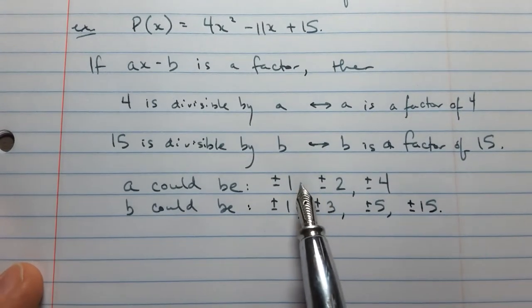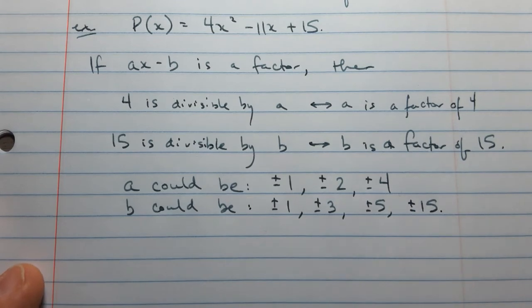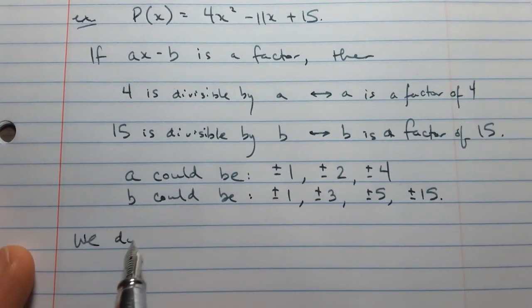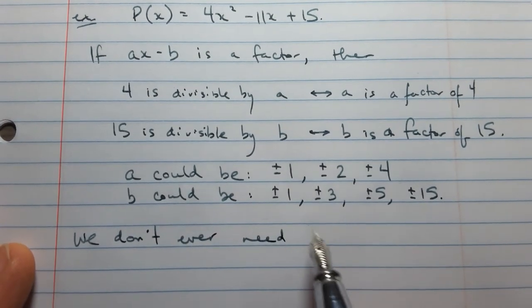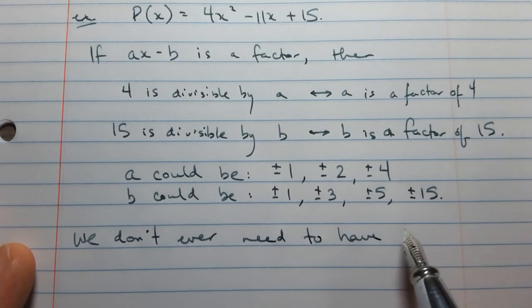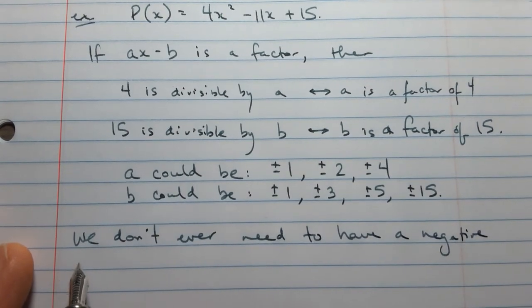Now that's actually a lot because there are 6 different possibilities for A and 8 different possibilities for B, but I can help you out a little bit with that because we don't ever need to have a negative value for A. It can always be positive.